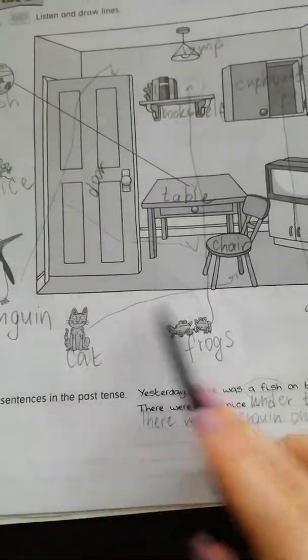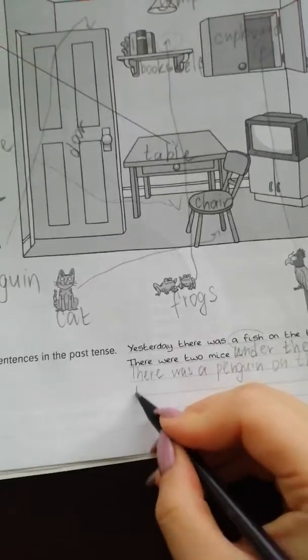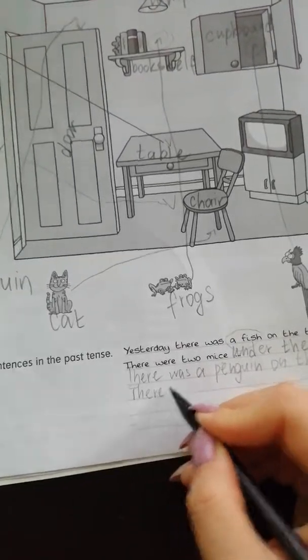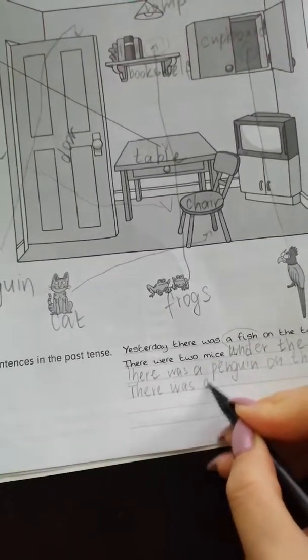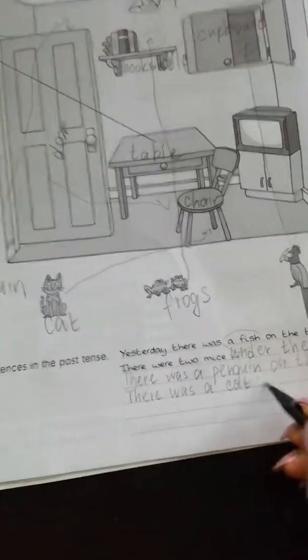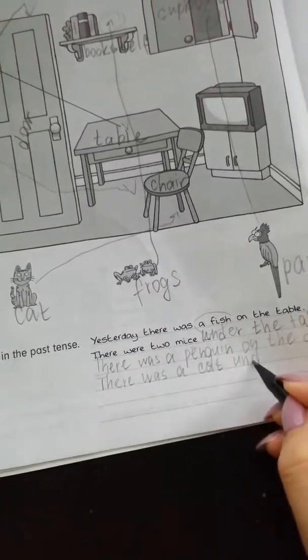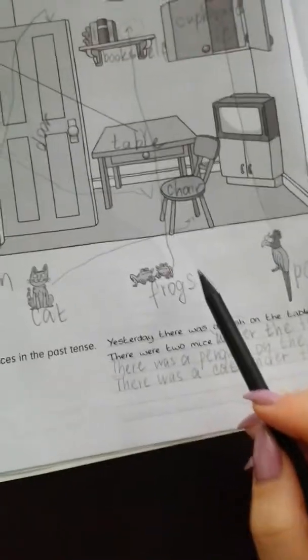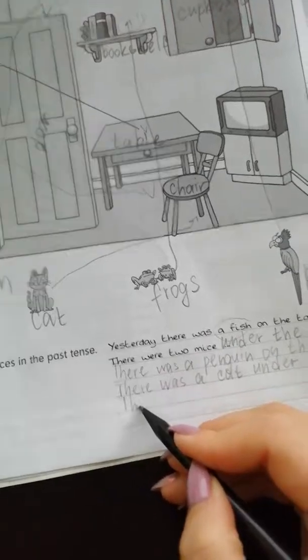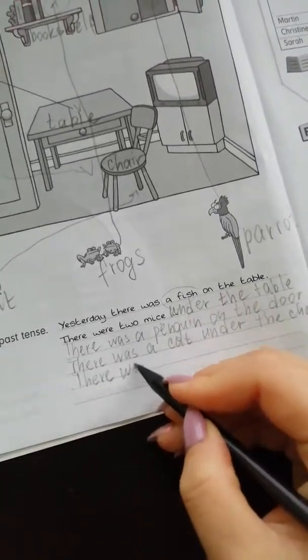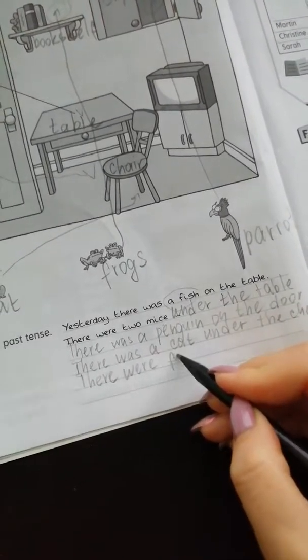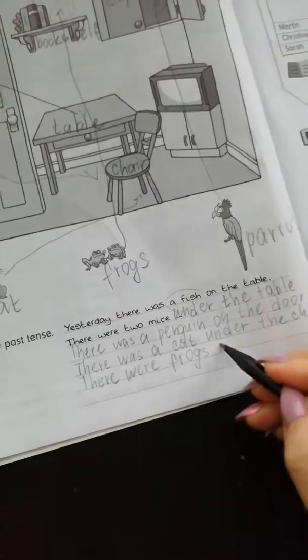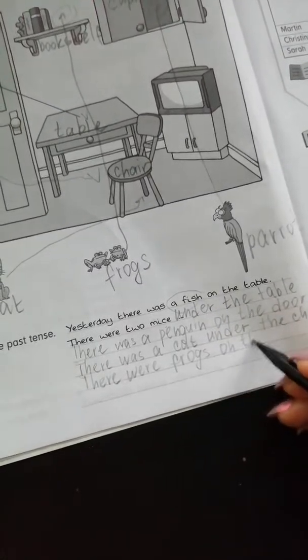Now, there was a cat under the chair. There was a cat under the chair. So there were frogs on the bookshelf. There were frogs on the bookshelf.